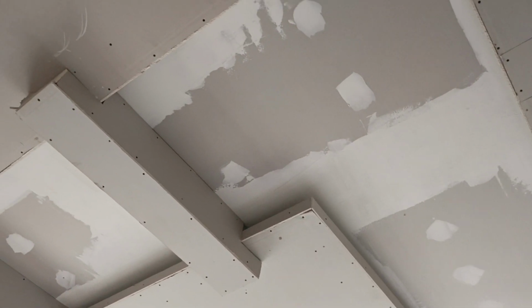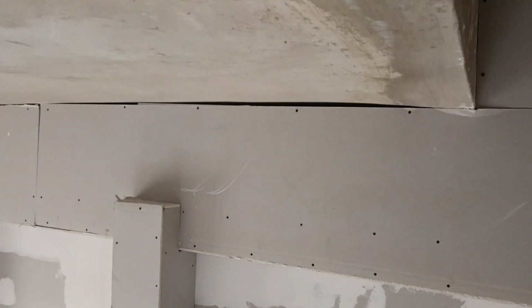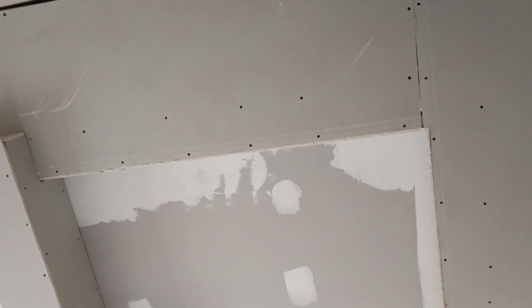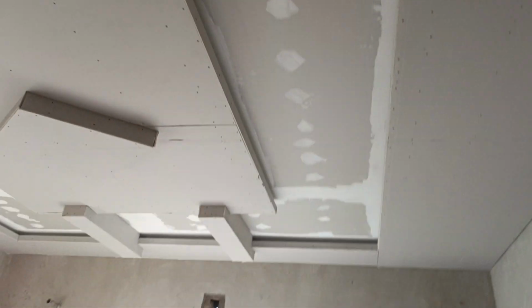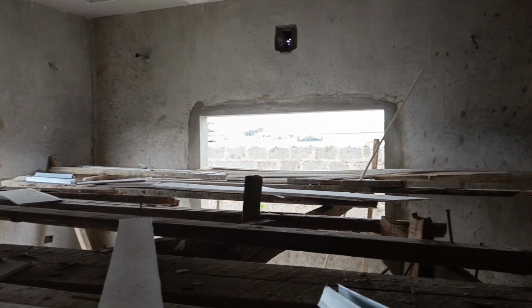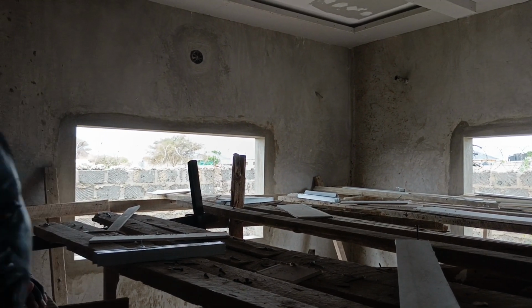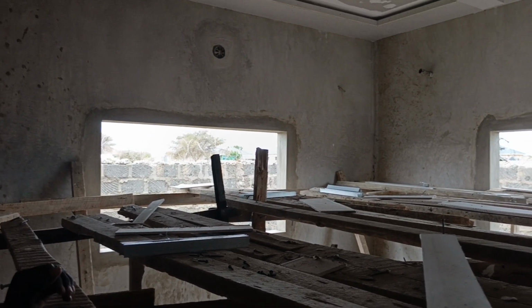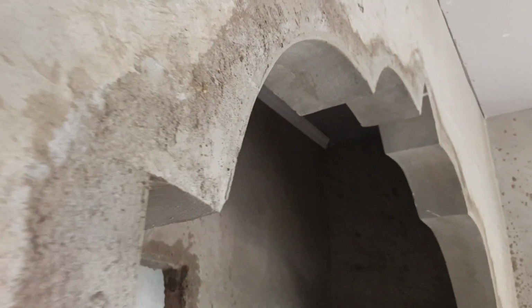As you can see, this is quite a simple design for this master bedroom. It has two windows, and they are even bigger compared to the one in the sitting room. I don't know if the cameraman can record up to this extent.